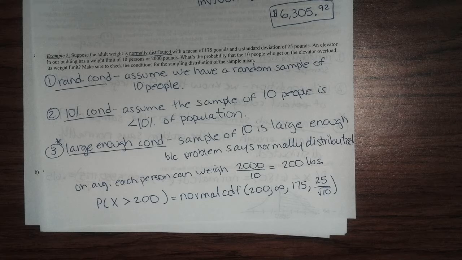It's a very small number, according to the answer key. Let's do it real quick again. Probability distributions, CDF, 25 divided by the square root of 10.